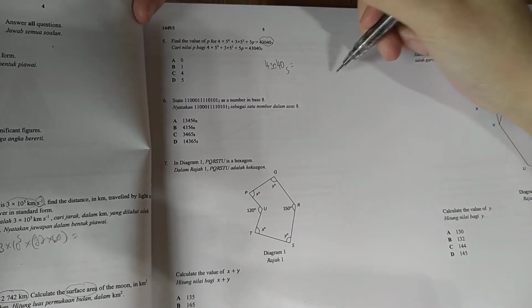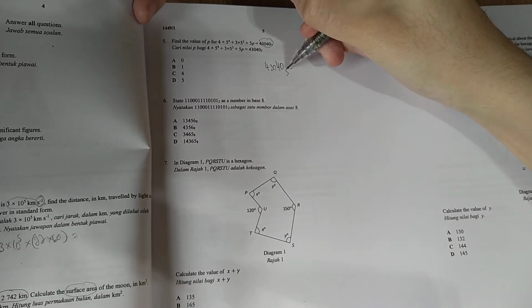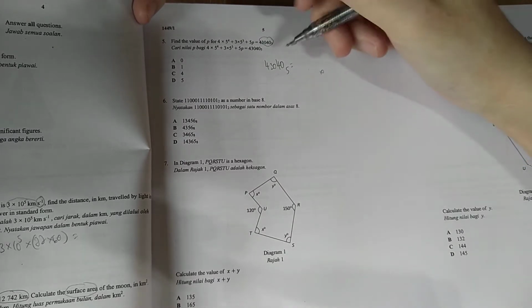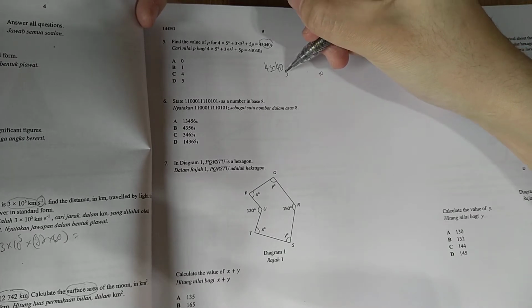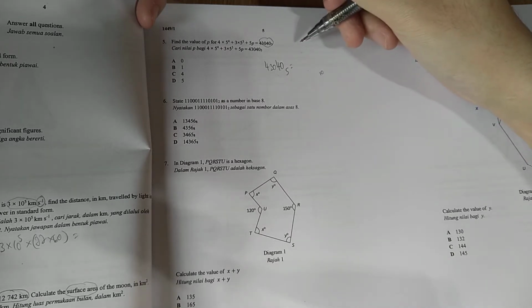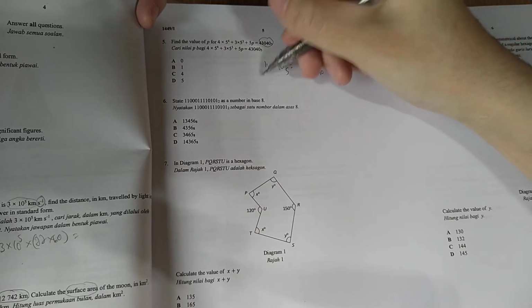How to change from base 5 to base 10? Base 5 to base 10, you are changing from a smaller base to base 10. So what you need to do: this is base 5, right? You want to change to base 10, right? So you use the darab, tambah method, like times plus.